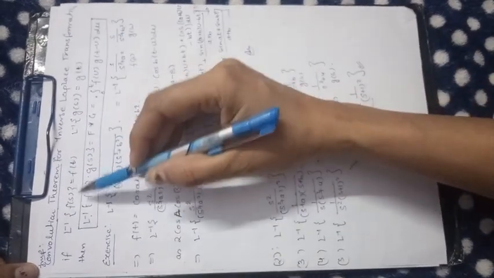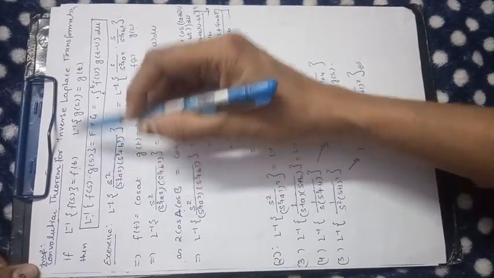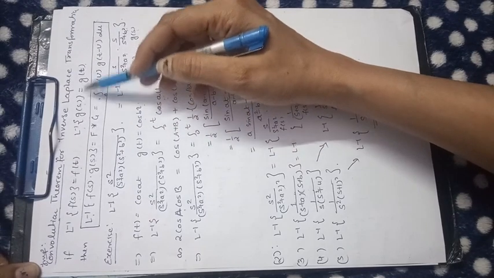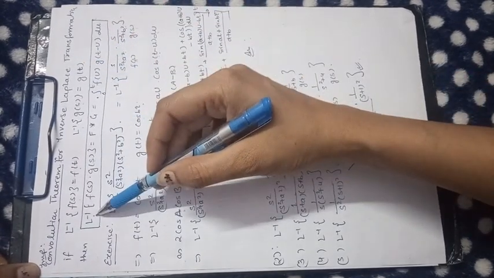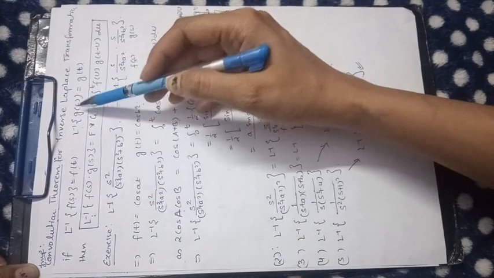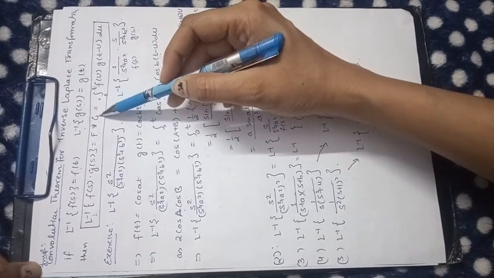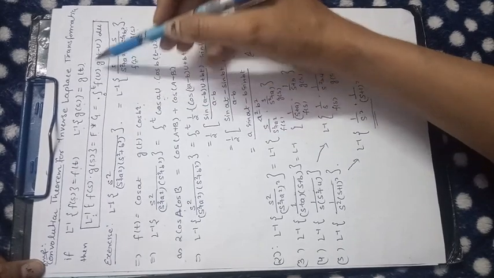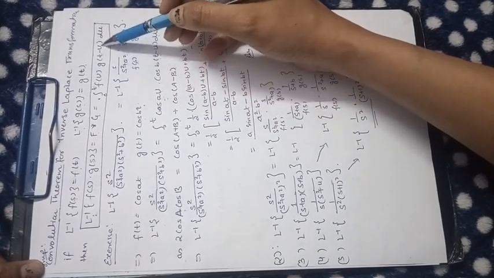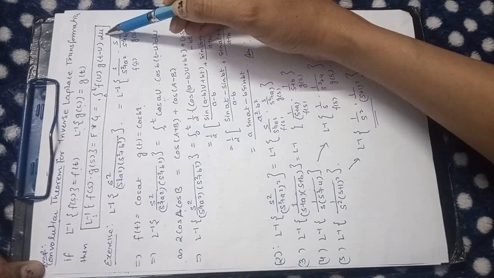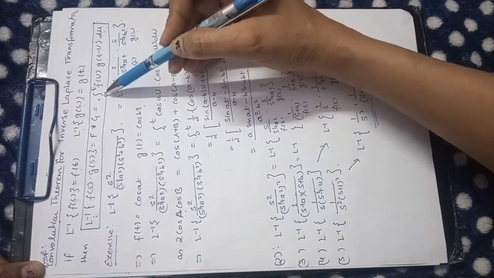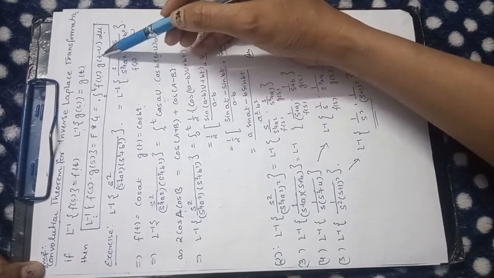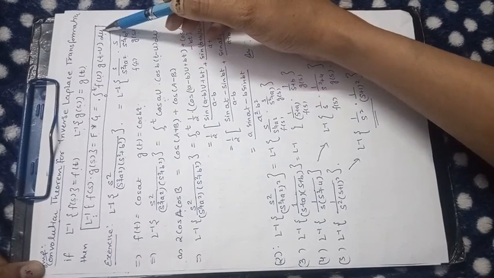If inverse transformation of F(s) is equal to f(t) and inverse transformation of G(s) is equal to g(t), then inverse transformation of the multiplication of F(s) and G(s) is equal to f convolution g. The value of the convolution is equal to integral from 0 to t of f(u) g(t minus u) du.